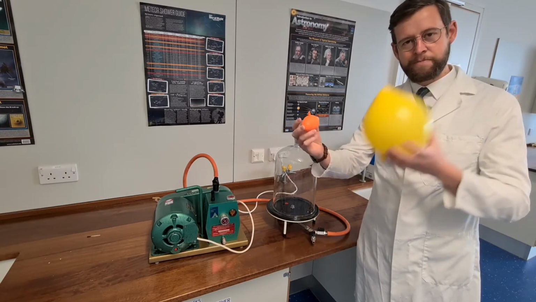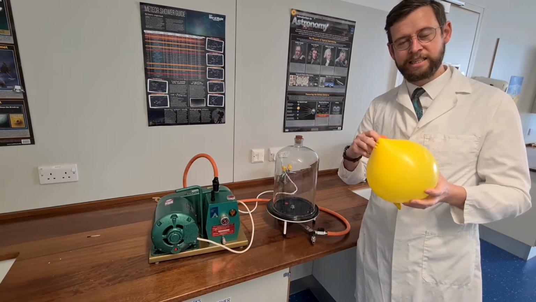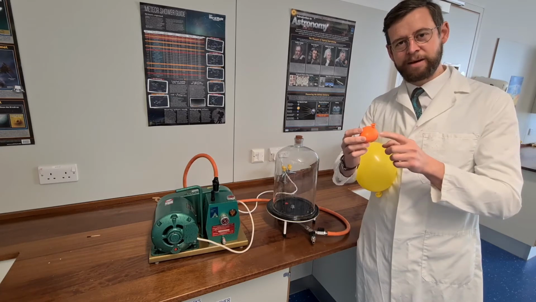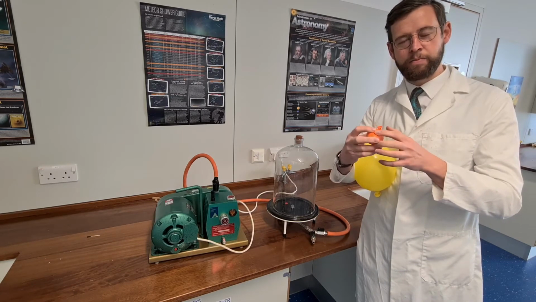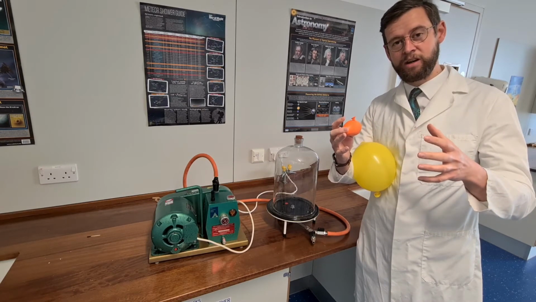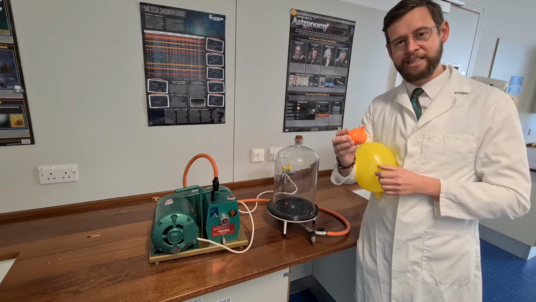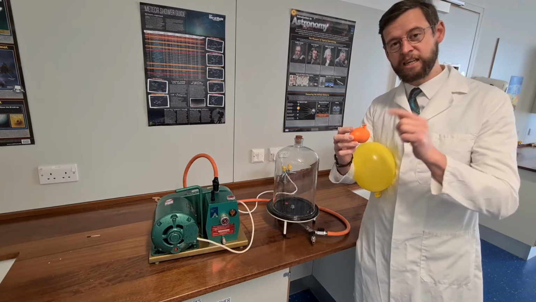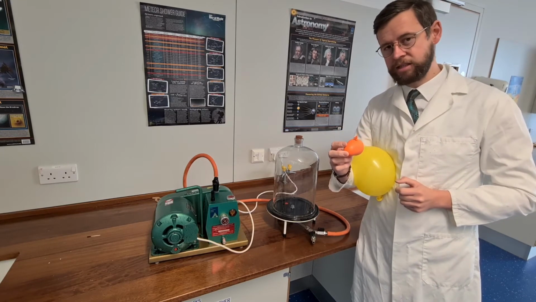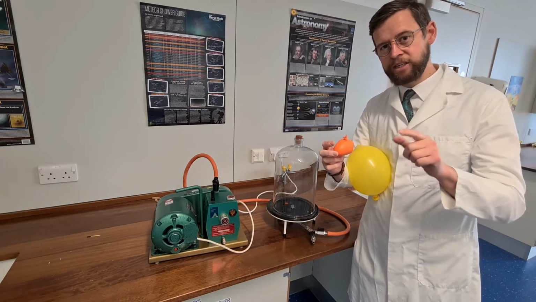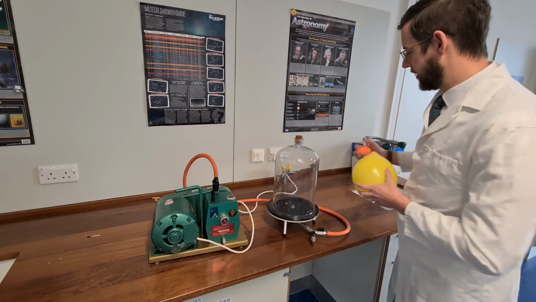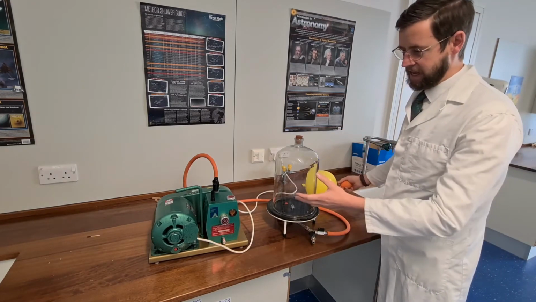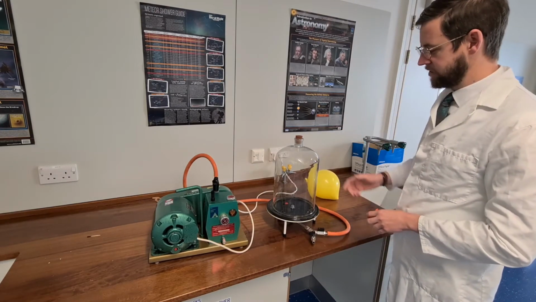Now I can make it bigger by adding more gas inside. If I increase the amount of gas inside, the pressure would go up, it would try to expand to a larger volume, until eventually it reached the volume that enabled the pressure on the inside to match the pressure on the outside. But what if we lower the pressure on the outside? Well, what I have here is a vacuum generator.